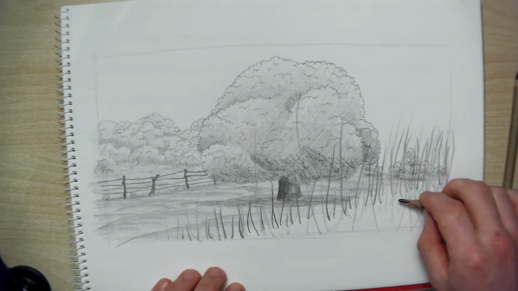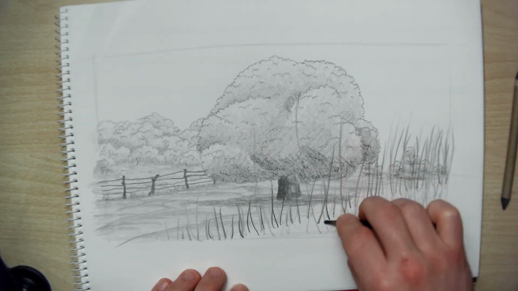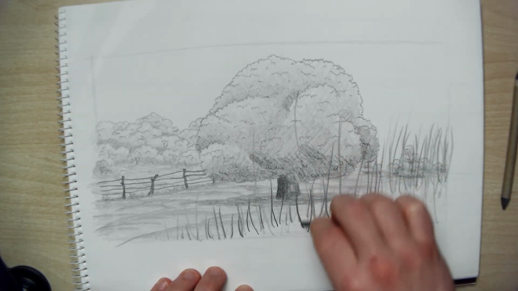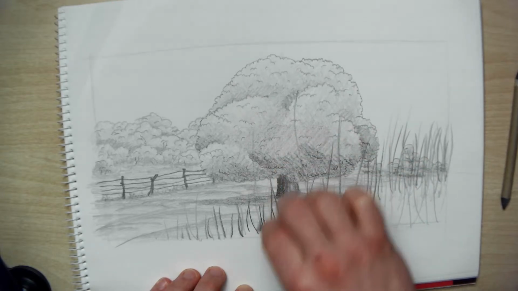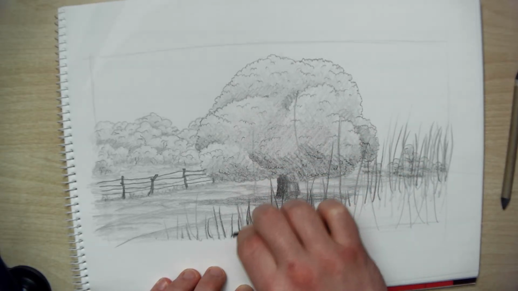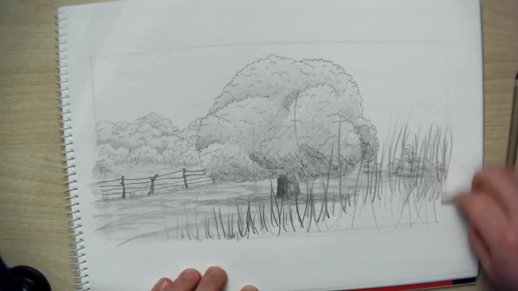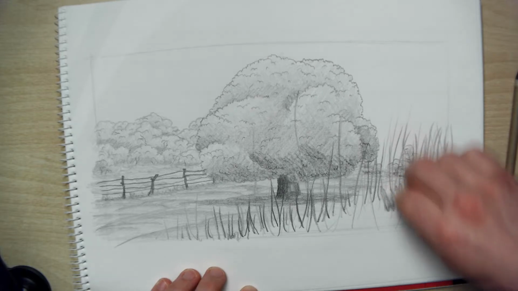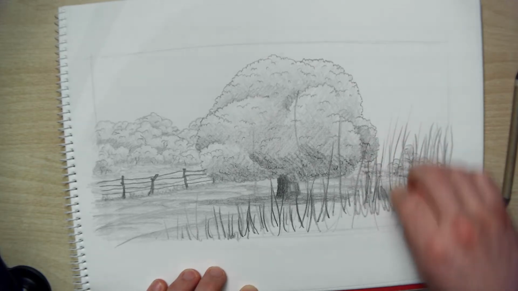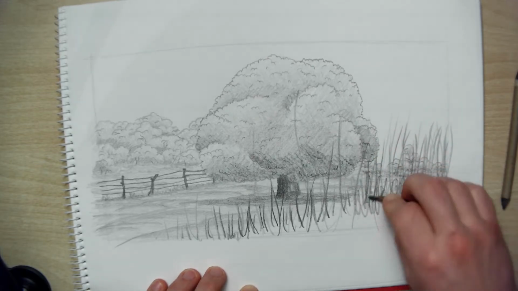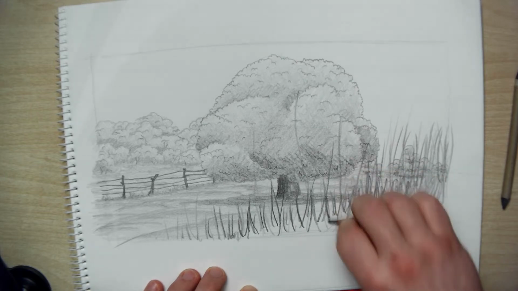Yeah, it doesn't look like too many blades of grass in here. Gotta put in a couple more, I think. And then also, maybe I can create the illusion of a lot of grass growing here by just going in with a wild zigzag.